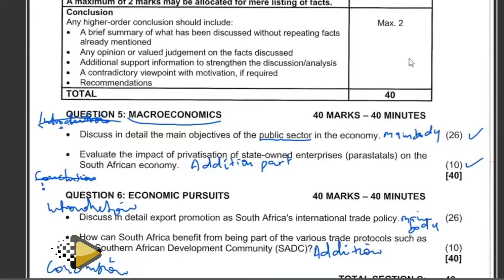So now our introduction in this regard is going to be as follows. Export promotion involves the government paying incentives or subsidies so as to promote the production of goods and services locally that can be exported. I'll come again. Export promotion involves the government paying incentives or subsidies to promote the production of goods and services locally that can be exported.